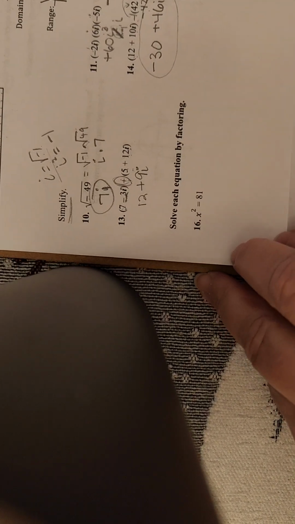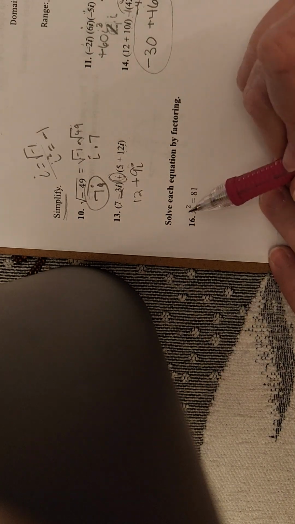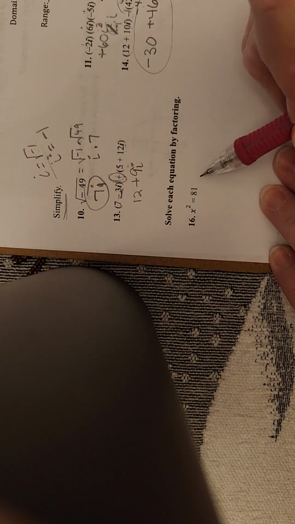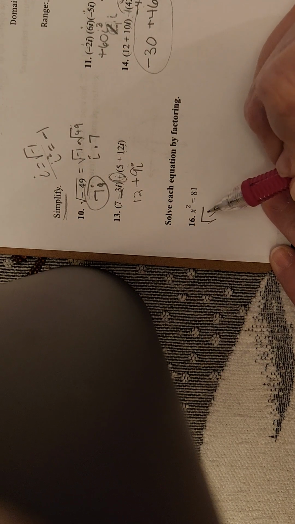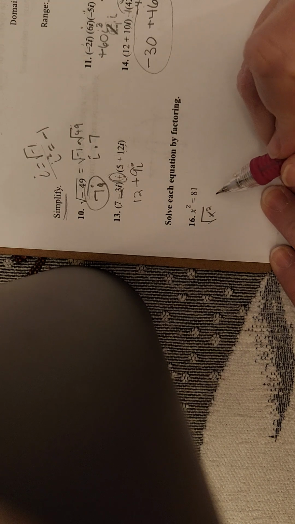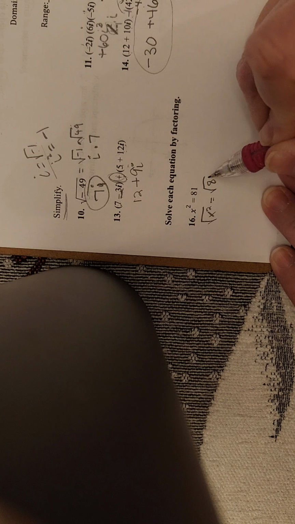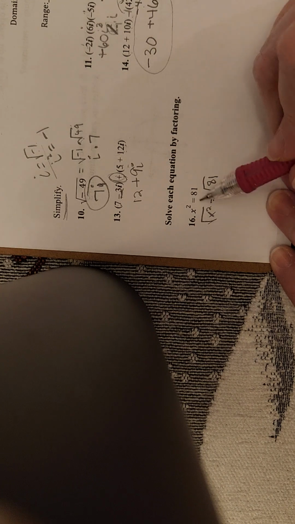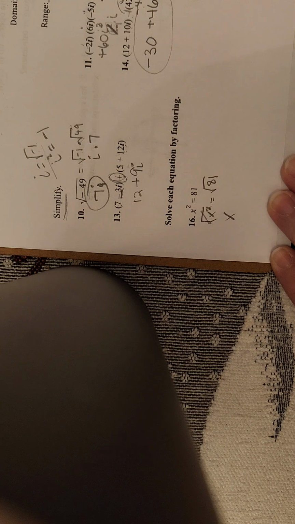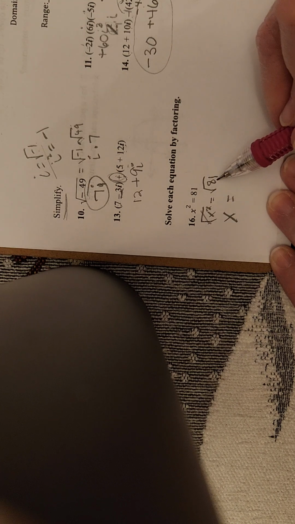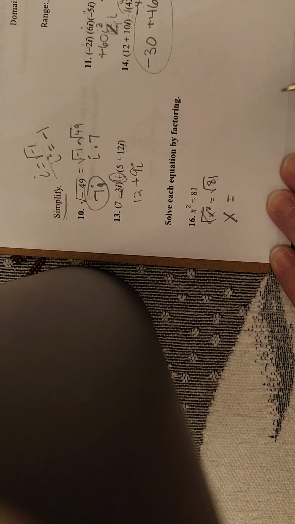Down here, we have x squared equals 81. They want us to do this by factoring, but essentially you're solving this by taking the square root of both sides, right? So I'm going to take the square root of x squared equals the square root of 81. And when I take the square root of a square, that cancels that, and you're left with just what's underneath, the x. And then here, the square root of 81 can be a positive 9 or it could be negative 9.